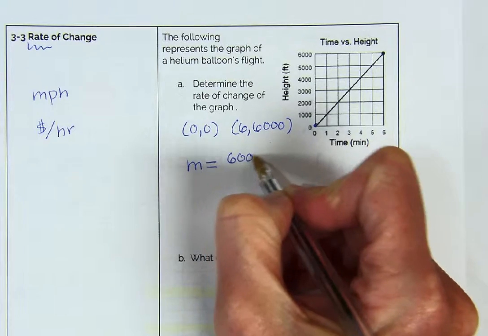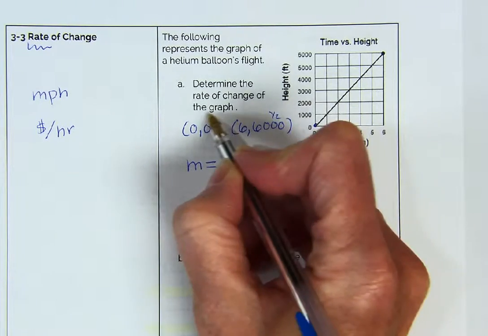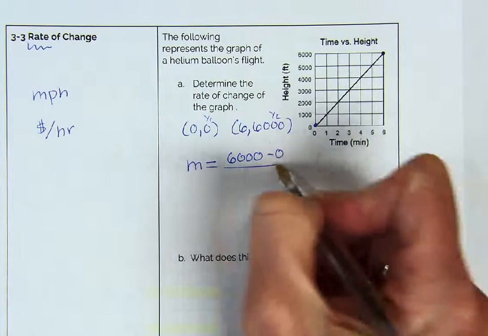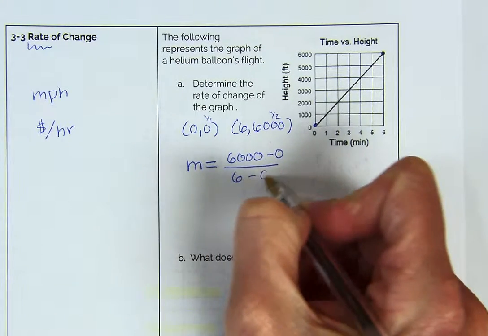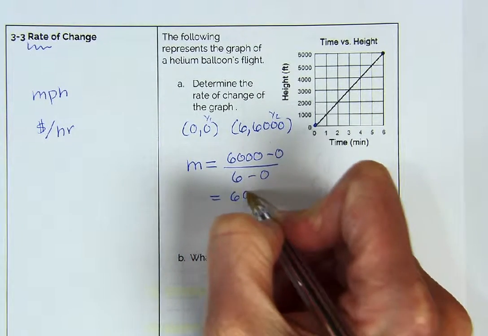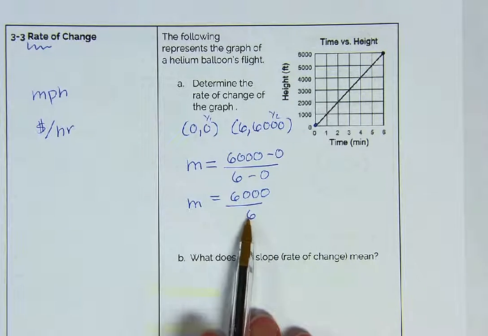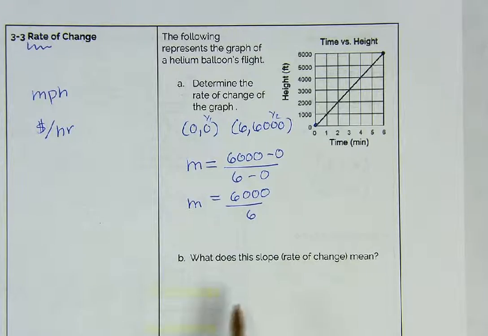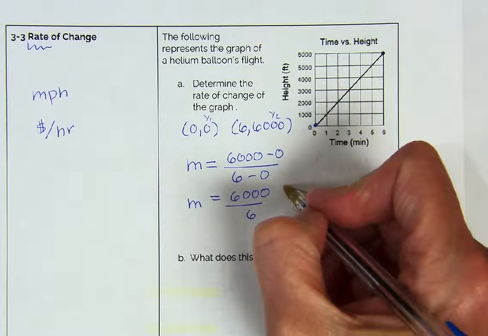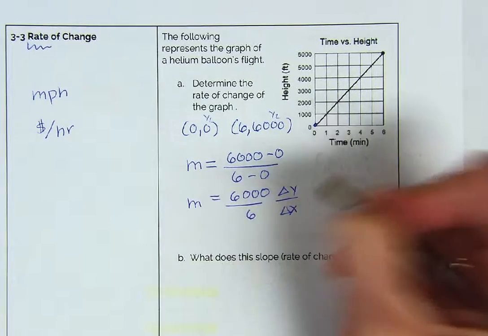So we have 6,000, that's my y2, minus 0, divided by 6 minus 0. And I have 6,000 divided by 6. Now before I reduce it, I want you to think about what is in the y-axis and what is in the x-axis.